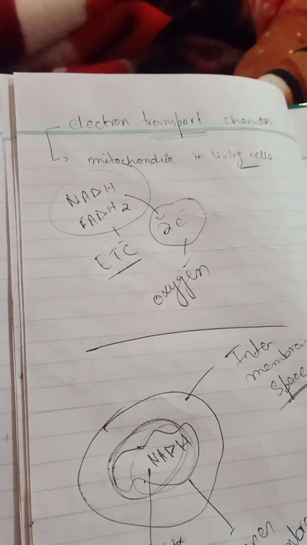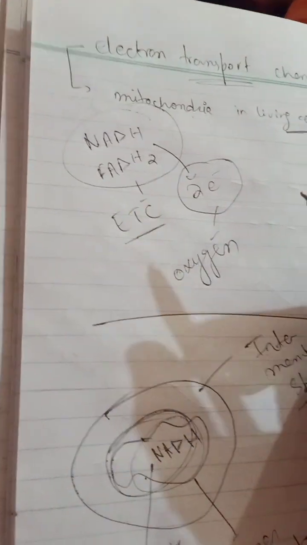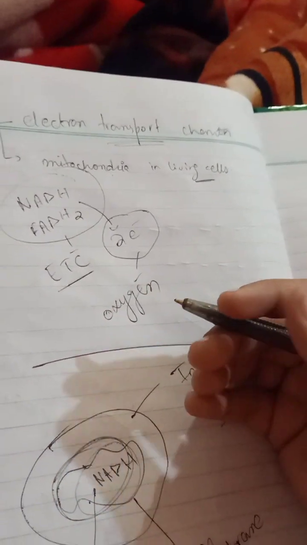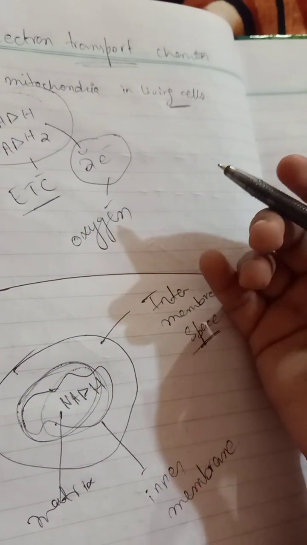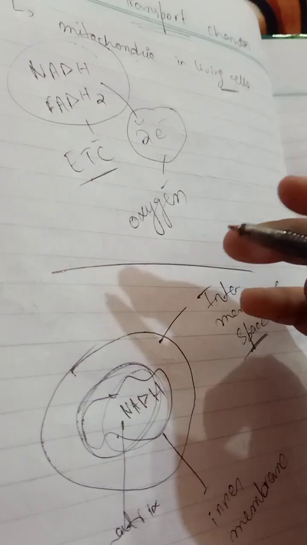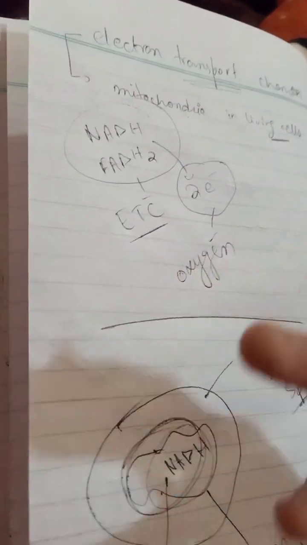As you all know, through glucose the pyruvic acid was formed by glycolysis, and there 2 ATP and 2 NADH were formed. That 2 NADH was used in the acetyl coenzyme A link reaction.